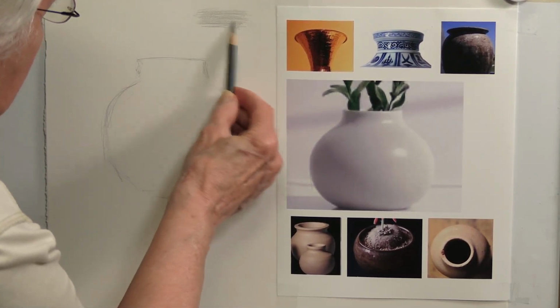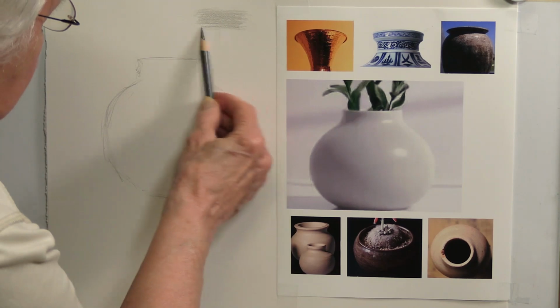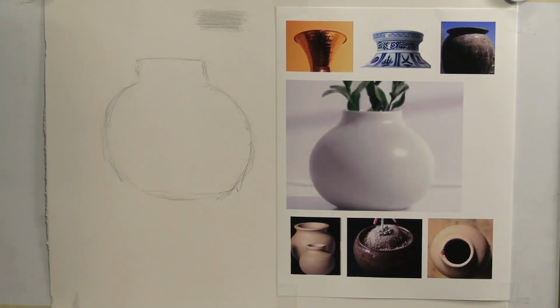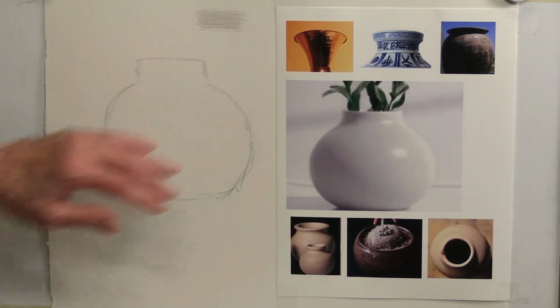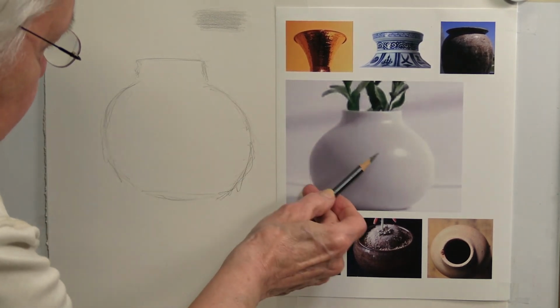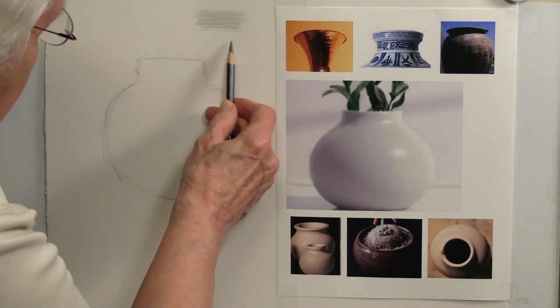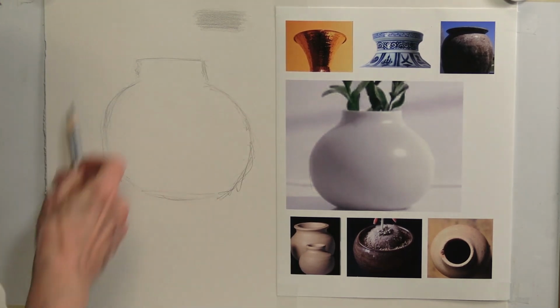But if you then control the amount of pressure you put on the pencil, you can keep that the same value. So that's one skill. And then another skill you need is to be able to do a gradation, because you always see a gradation on roundness. And so to do the gradation, let's come on this side.